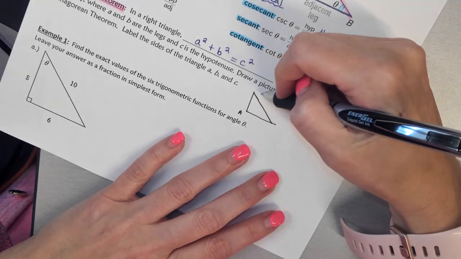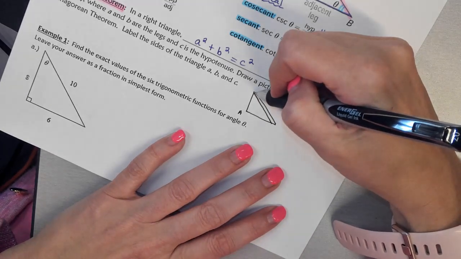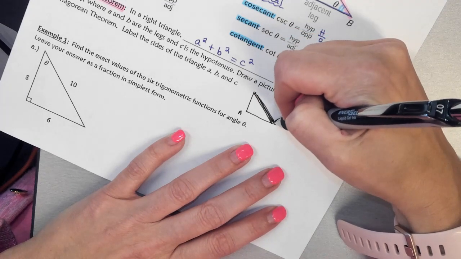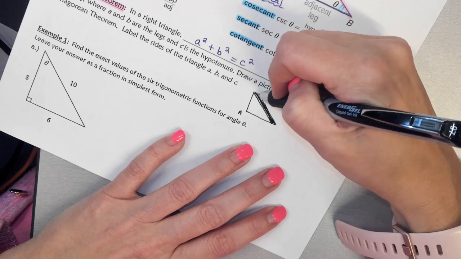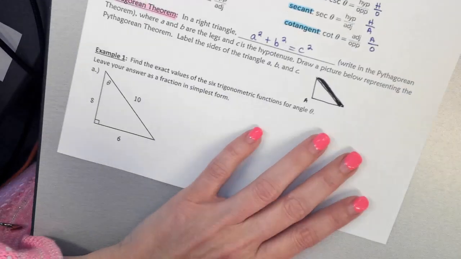I'm not doing this shot. Now I'm making it worse. New triangle.